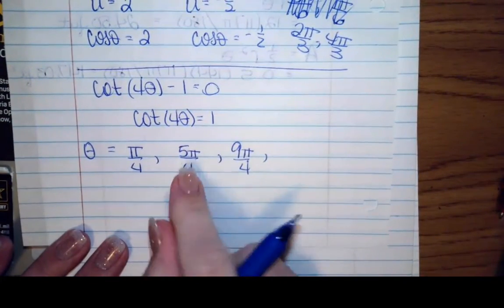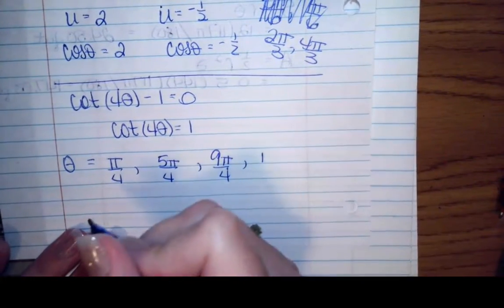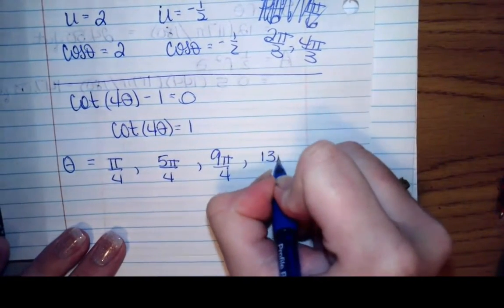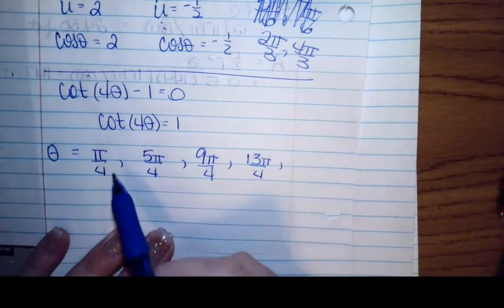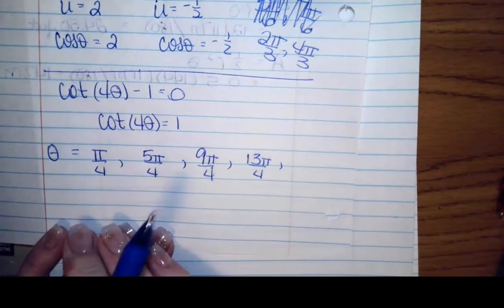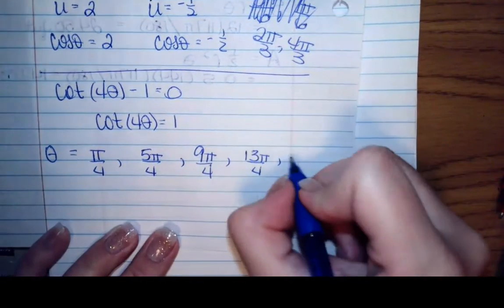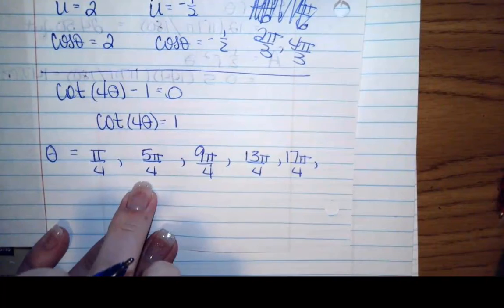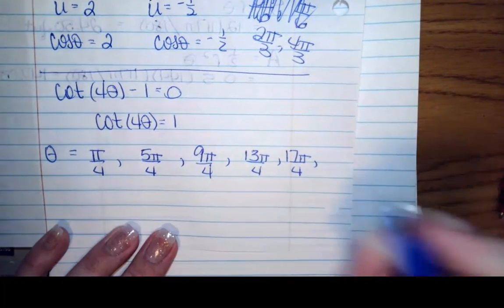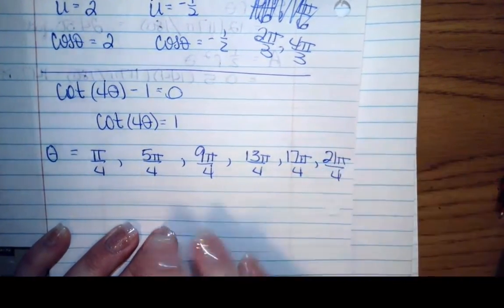Do it again to this one. So 5 pi's over 4 plus 8 pi's over 4 gives me 13 pi's over 4. And then just for kicks, let's do it one more time. And so a pi over 4 plus, now we've got to do 2 laps, so that's going to be 16. So this gives me 17 pi's over 4. And then I'm going to add 16 to this one, so I get 16 and 5 is 21 pi's over 4.